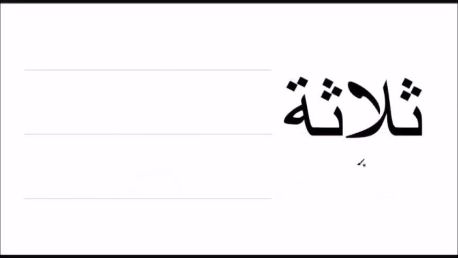Now we'll write the word thalatheh, which means three. We start with the letter tha, we'll add its dots later, then into lam. We stop and draw the alif inside the lam. Then we write another tha. And finally, a ta marbuta.